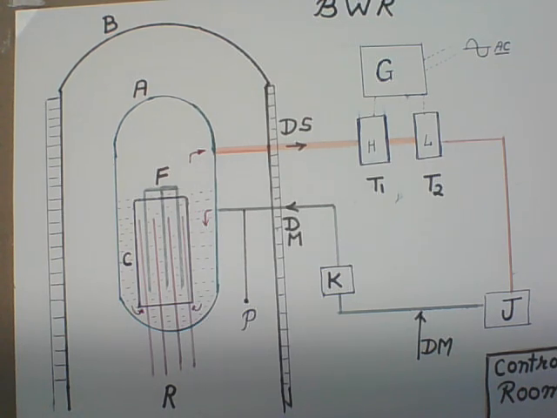Now, suppose I want to raise the temperature further. So what do I do? I pull out the rods a little more. As soon as the rods are pulled out a little more, they will absorb less number of neutrons. So naturally, let's say only 150 of them get absorbed. So 150 remain, and so 150 can cause further reaction. So the value of x is 150. I started with 100.